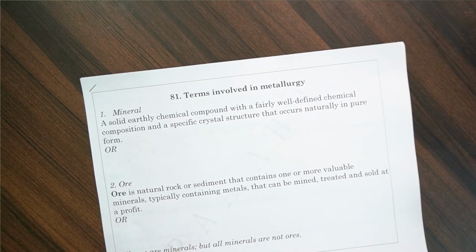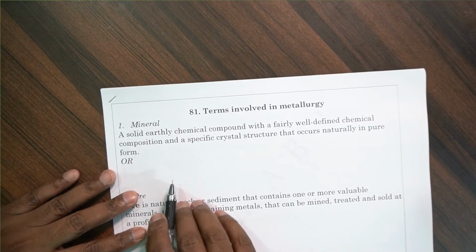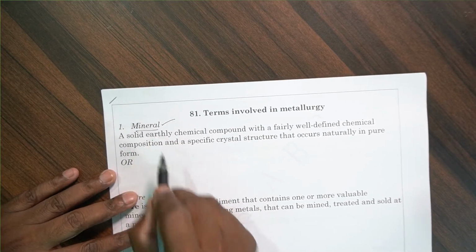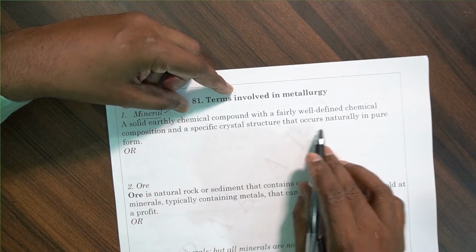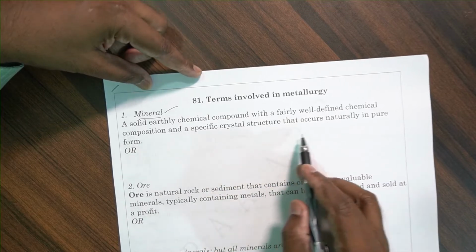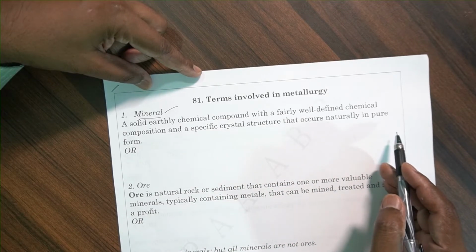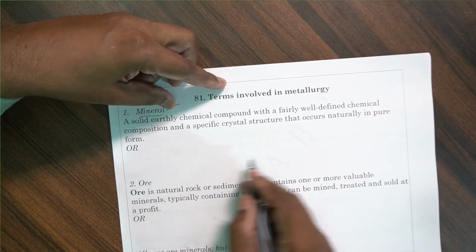Thank you. Terms related to metallurgy. So what are the different terms involved in metallurgy? The number one term is the mineral. What is a mineral? Mineral is a solid earthly chemical compound with a fairly well defined chemical composition and a specific crystal structure that occurs naturally in pure form. So this is a normal definition. I can make it short.